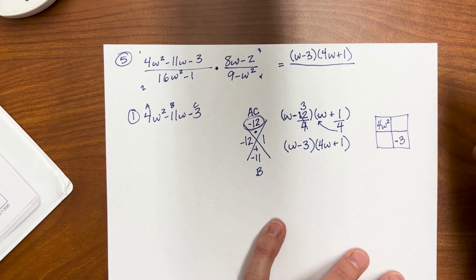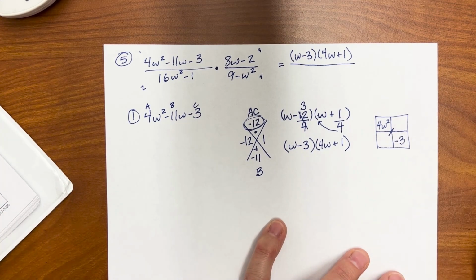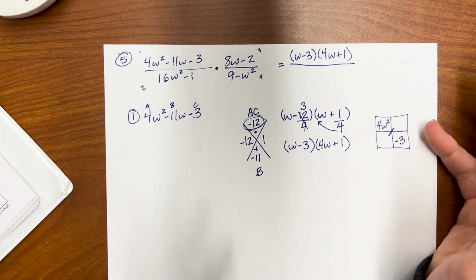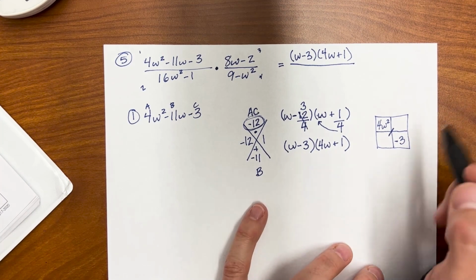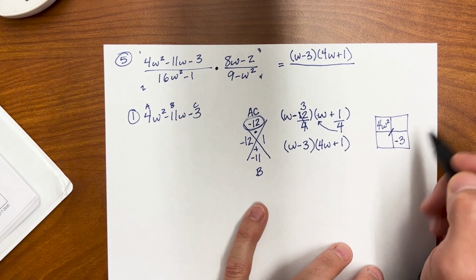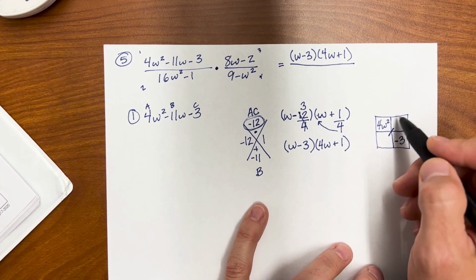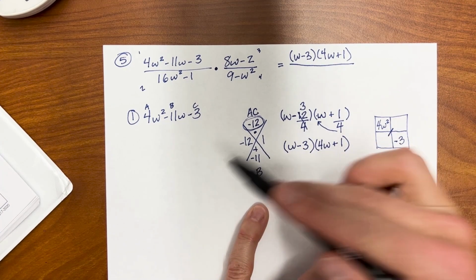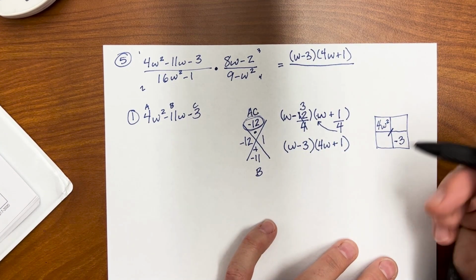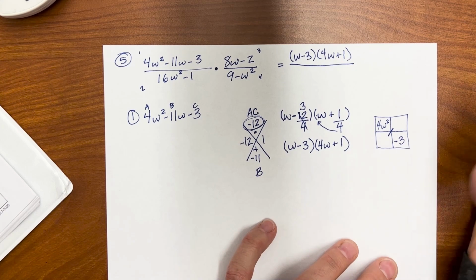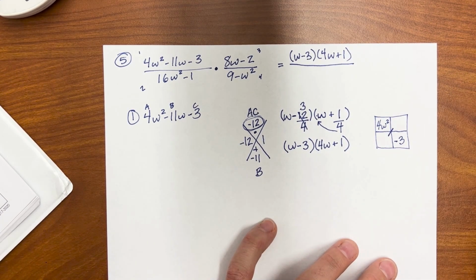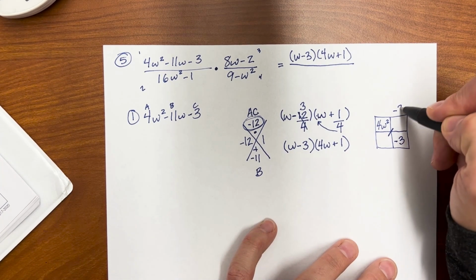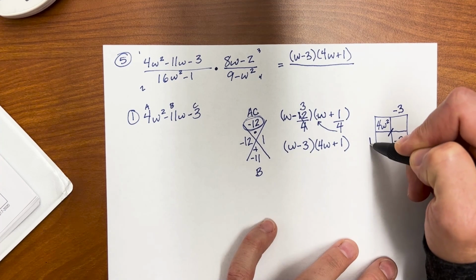So my goal is to get numbers and variables where they need to be, so that these two boxes add up to negative 11. So I'm thinking to myself, okay, what multiplies to make negative 3? Well, I know it's probably going to be negative 3 and 1.